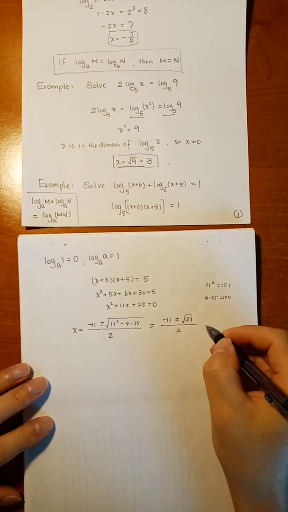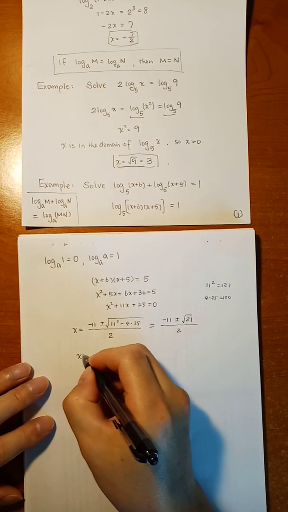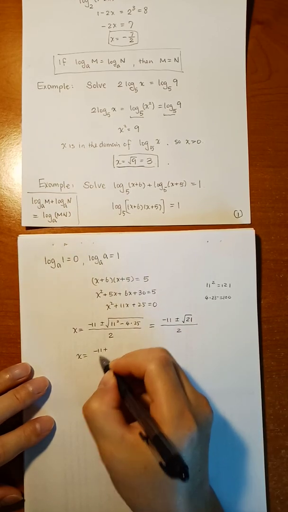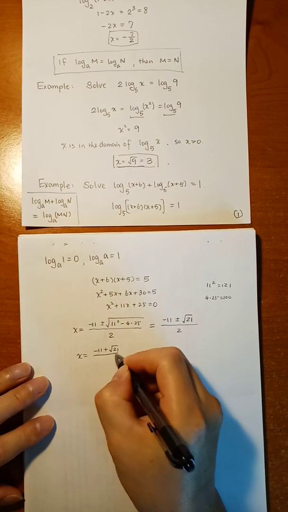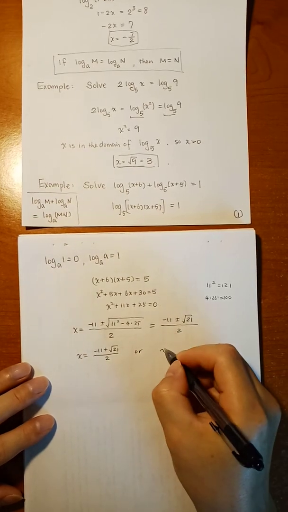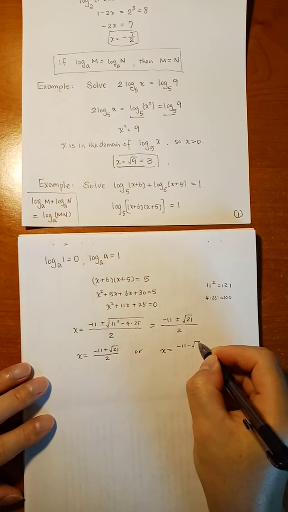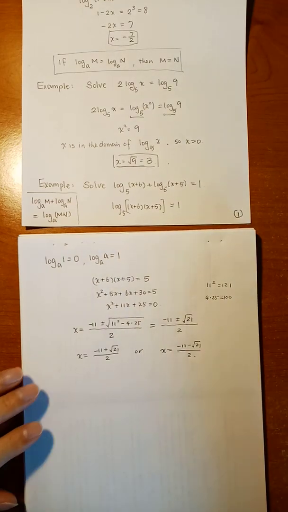And so we have two solutions. So x is negative 11 plus square root 21 over 2, or x is negative 11 minus square root 21 over 2.